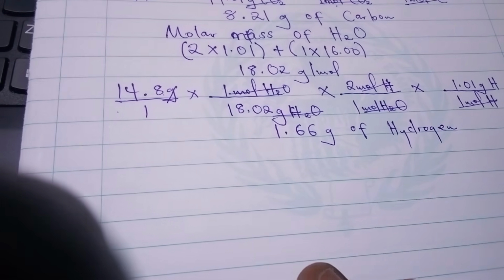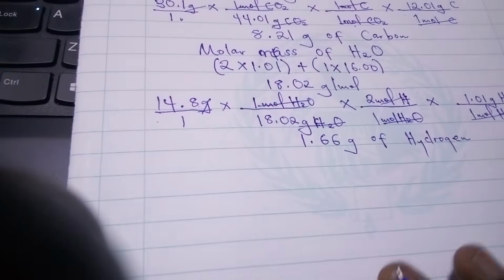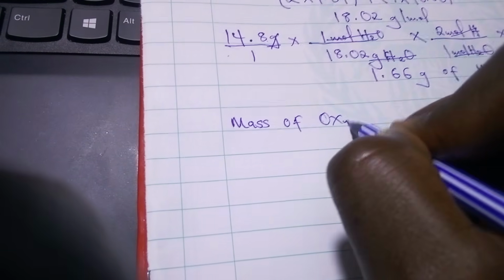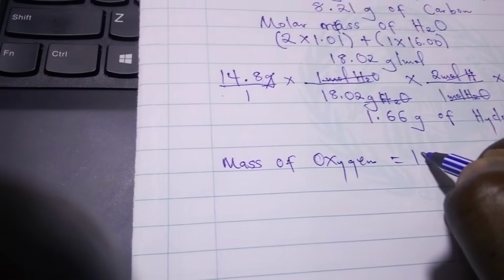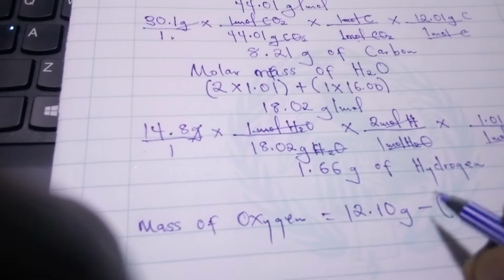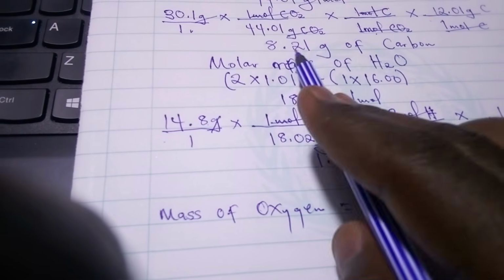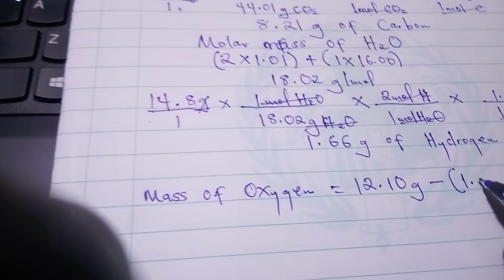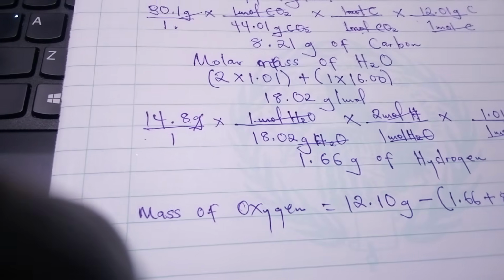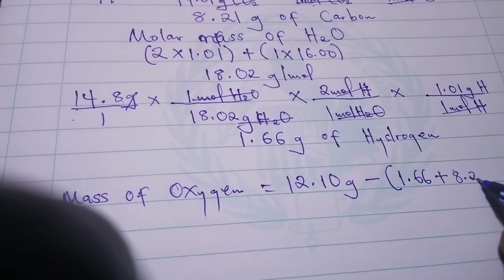From there, to find the mass of oxygen, you are going to take the total mass that you have been given of that compound, which is 12.10 grams, and subtract the sum of the two masses, that is hydrogen and carbon, 1.66 plus 8.21.